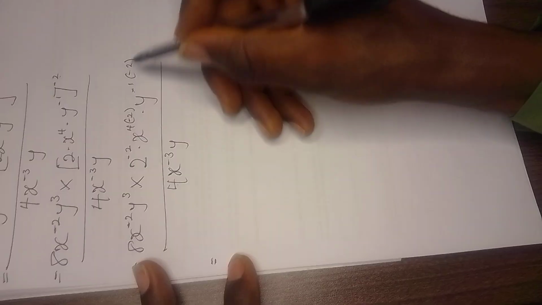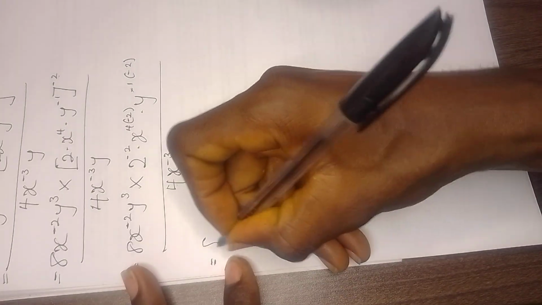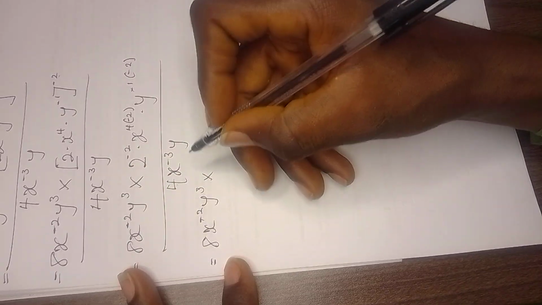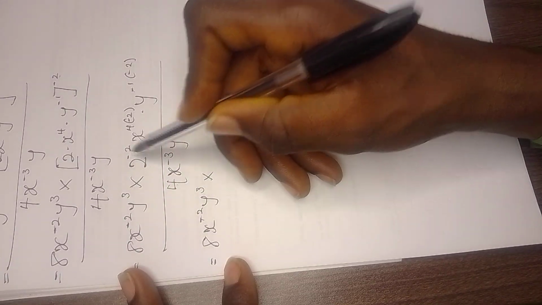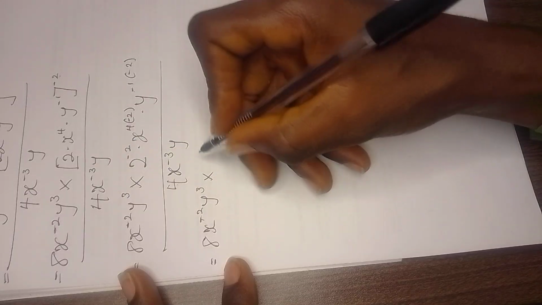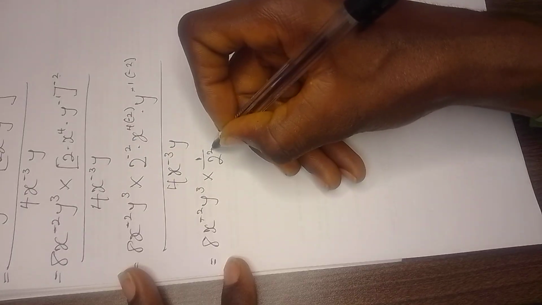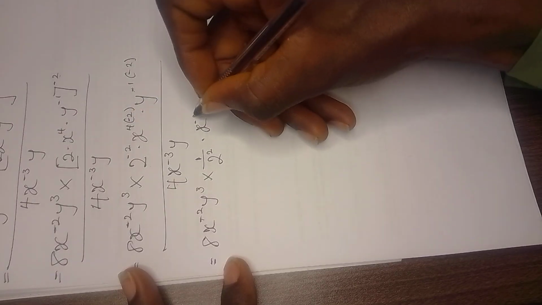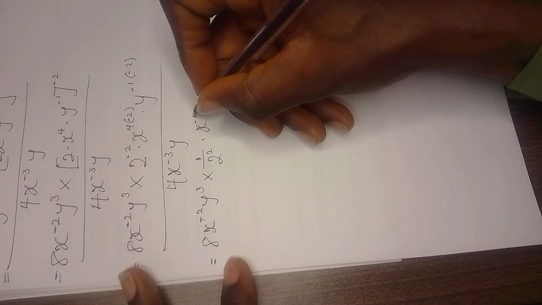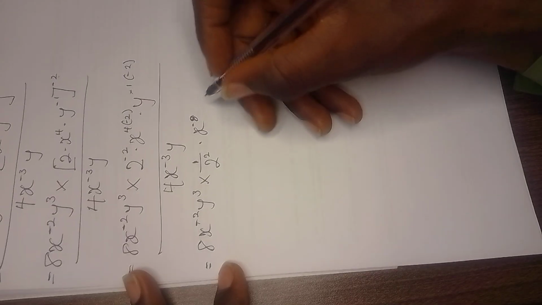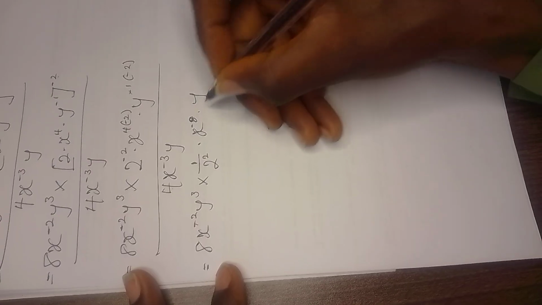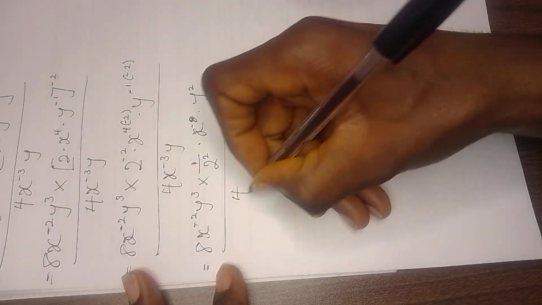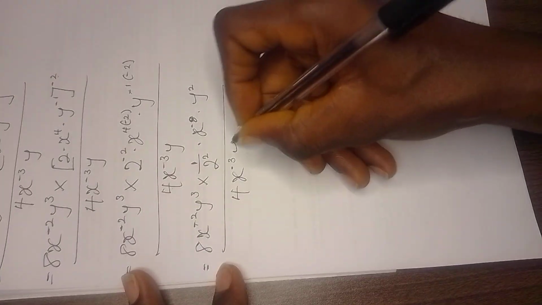I need to multiply these figures, very important. So we have 8x raised to the power of minus 2, then y raised to the power of 3, multiplied by 2 raised to the power of minus 2, and that's the same as 1 over 2 raised to the power of 2, then times x raised to the power of 4 times minus 2 is minus 8, 4 times 2 is 8, right? Then y raised to the power of minus 1 times minus 2 is positive 2, everything over 4x raised to the power of minus 3, then y.